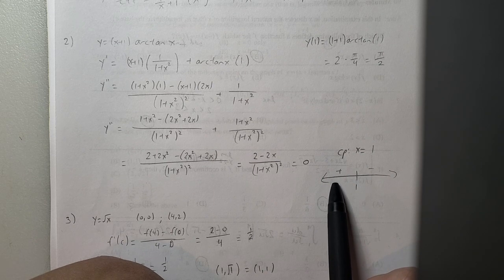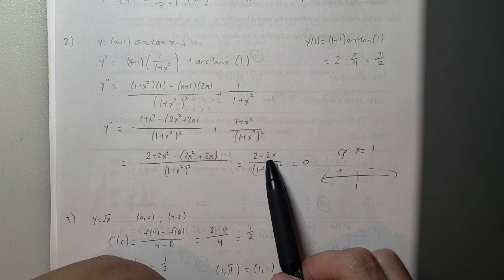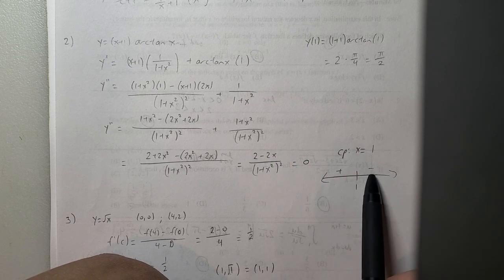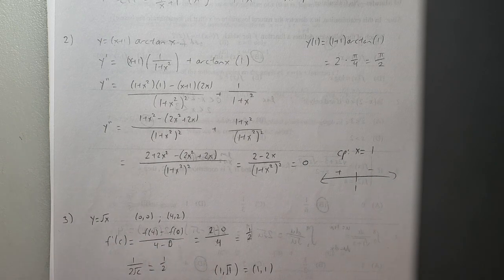We plug in some number less than 1, for example, 0. If we plug it into the top, we would get a positive number. If we plug in a huge positive number, the top would be negative. Okay, so we see that the second derivative changes sign, so we know that there's a point of inflection at x is equal to 1.